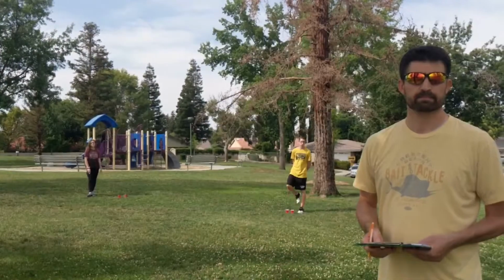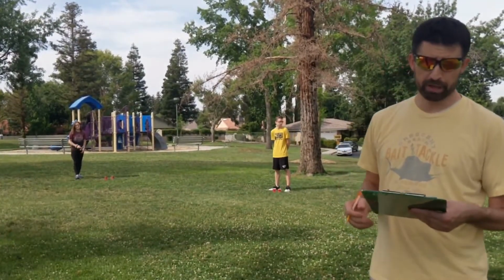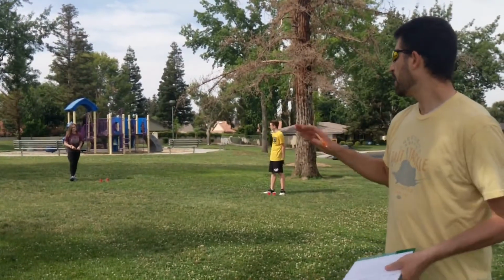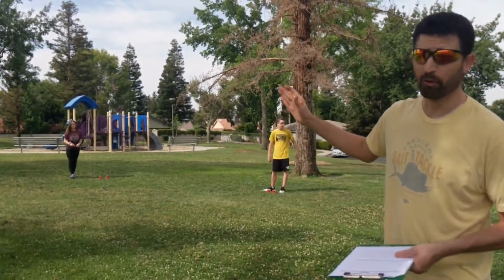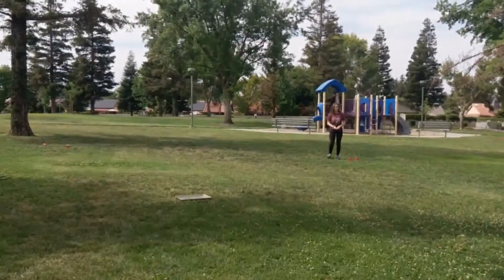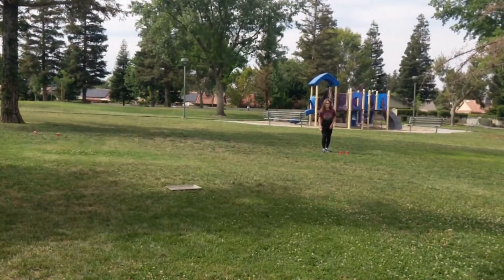All right, now we're in our 3rd generation. We have our 4 foragers getting ready to forage. All right, are you guys ready? Ready, set, go.